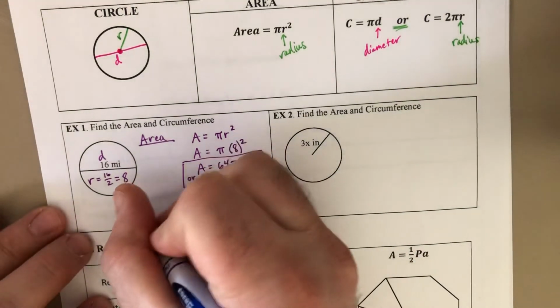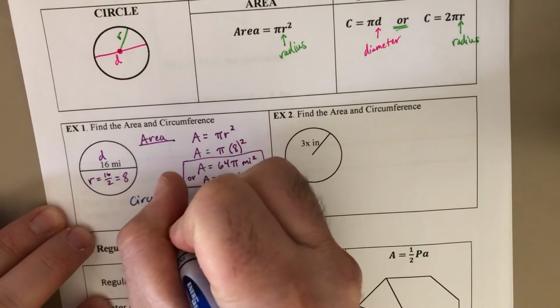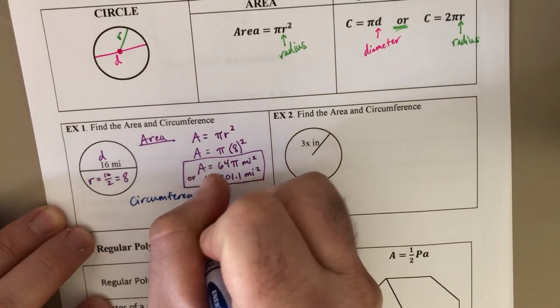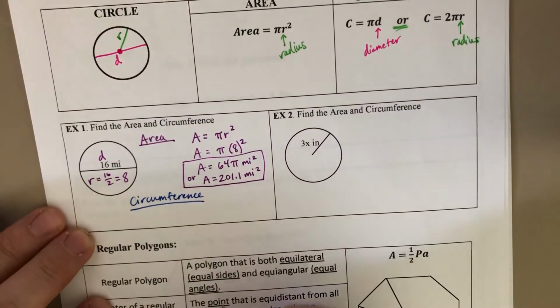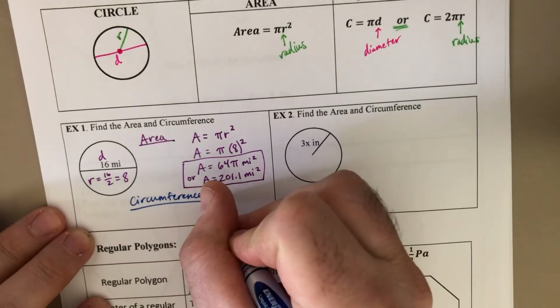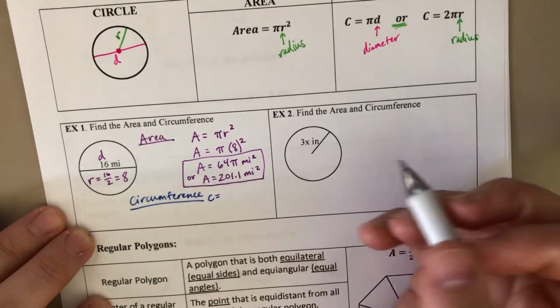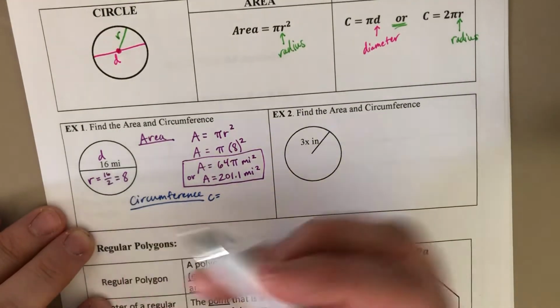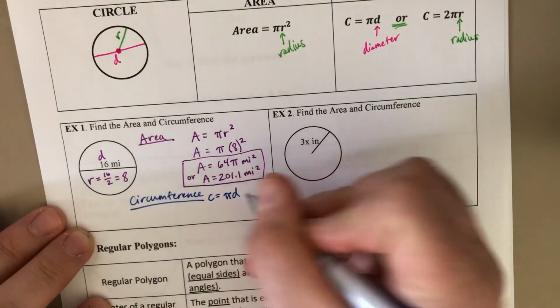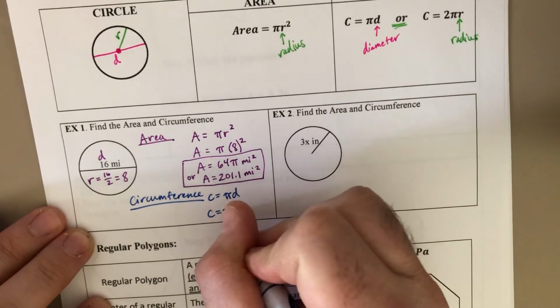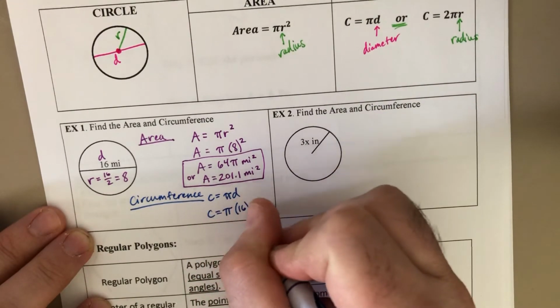Okay, and then let's look at circumference. Circumference is pi times d. We can use either one. I mean, we would put it in terms of r, but we got the d right there. Might as well do that one. Pi times d, but the d was 16.